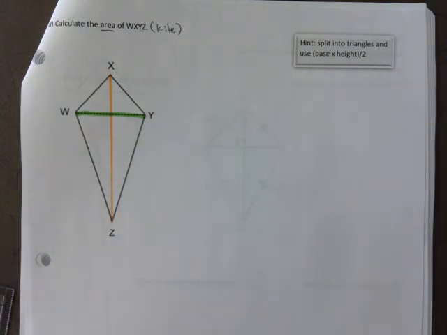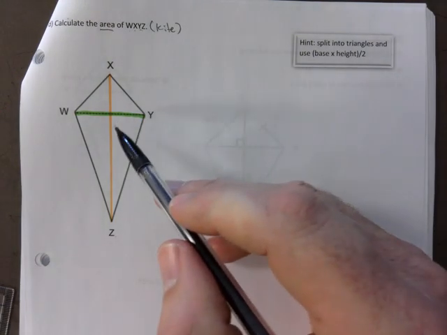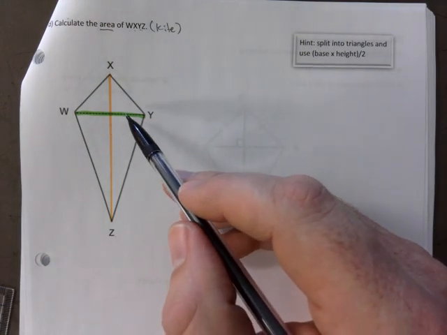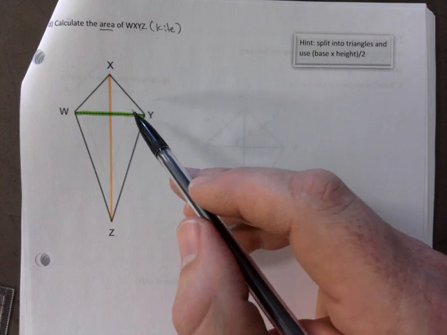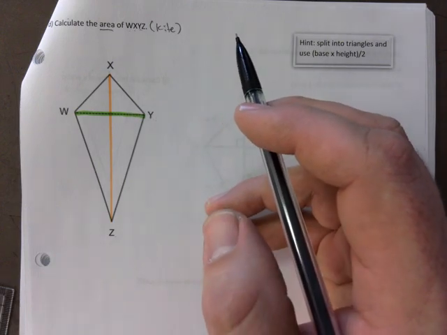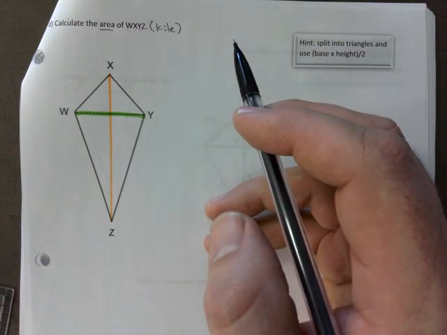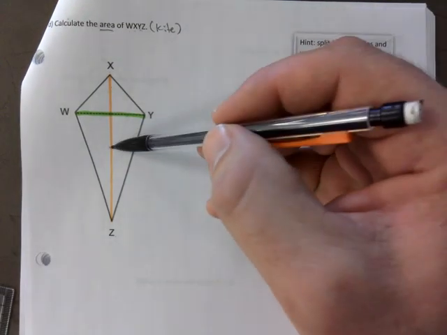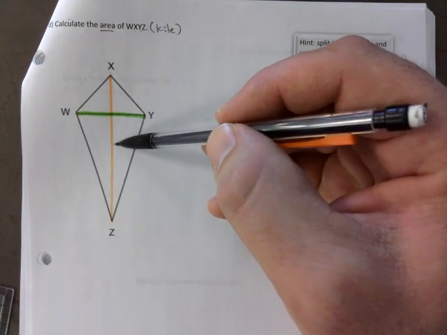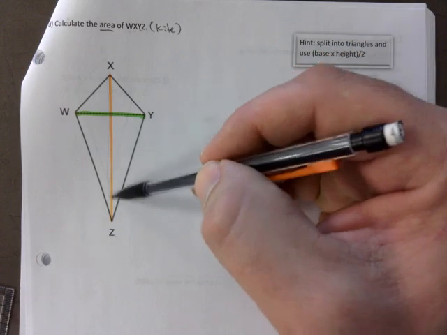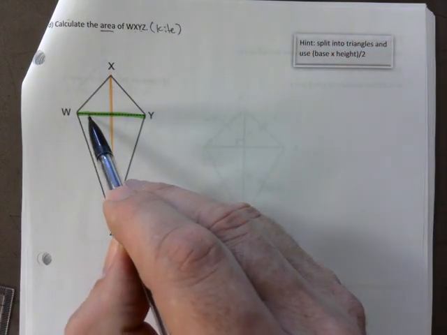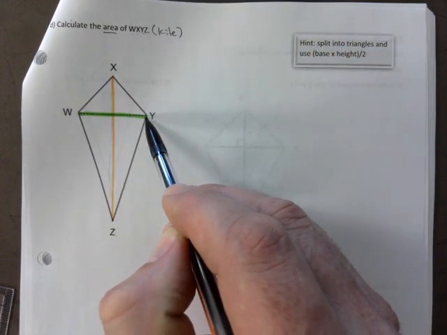And so if you're careful, you can use any method you want, right? But which one of those diagonals is bisected? The orange one or the green one? Which one cuts in half? This one cuts in half. This is the long diagonal. It's actually always the short diagonal that gets cut in half.